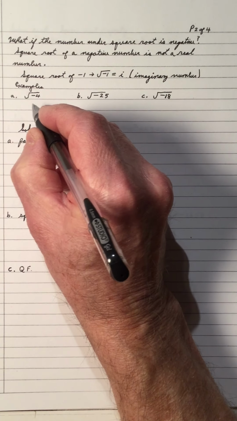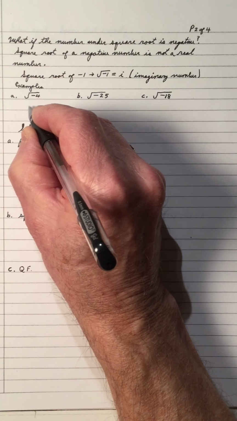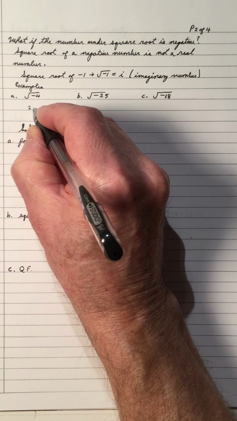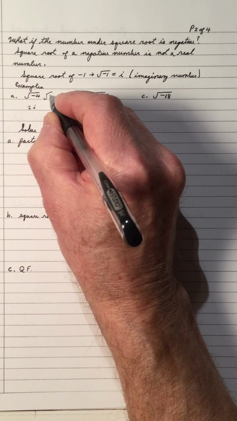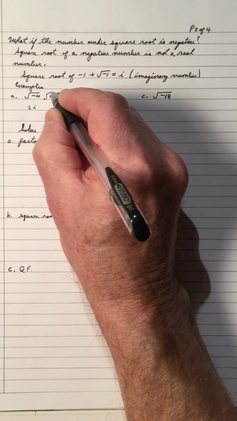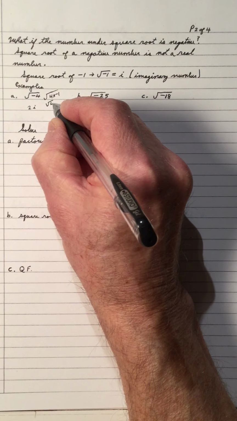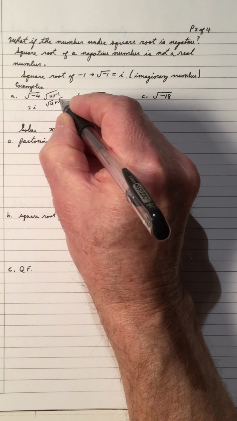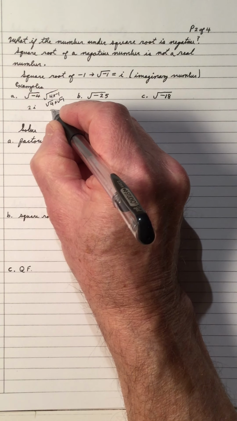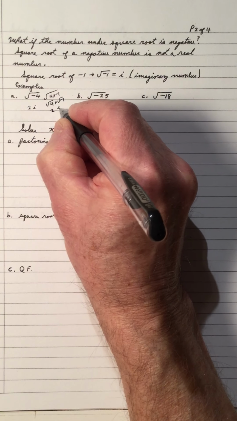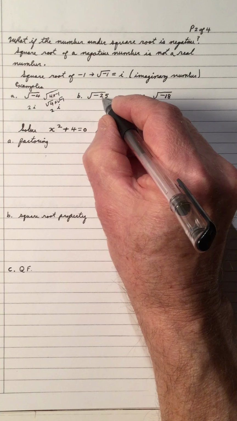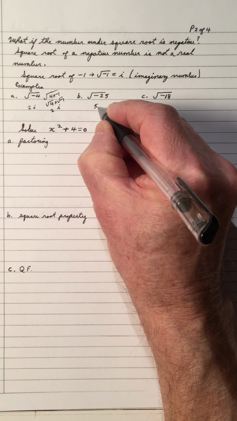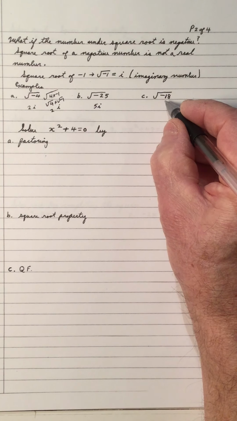The square root of negative 4, well, the square root of 4 is 2, and because it's negative, we have an i, because it's understood to be 4 times negative 1, which is the root of 4 times the root of negative 1. Square root of 4 is 2, and we have an i, so 2i is the same as 2 times i. Square root of negative 25 is a 5, and because it's negative, is an i.